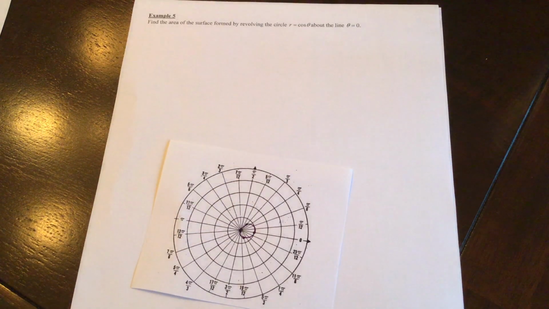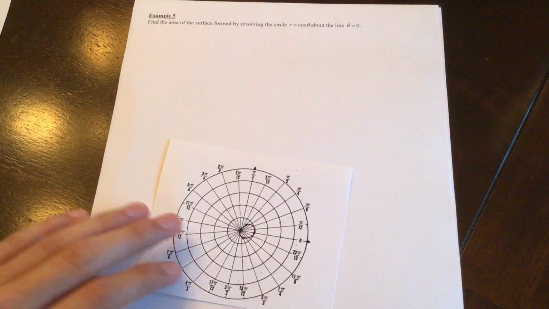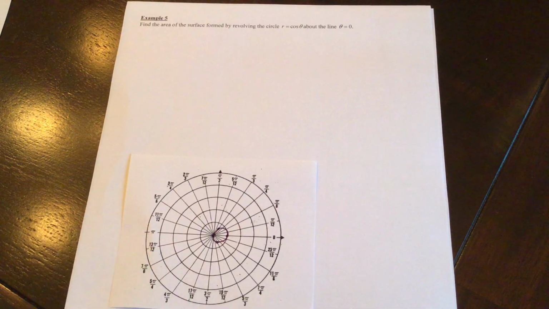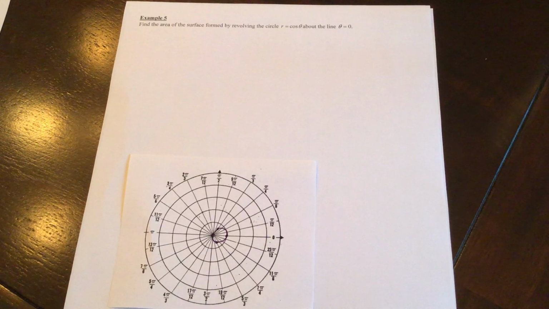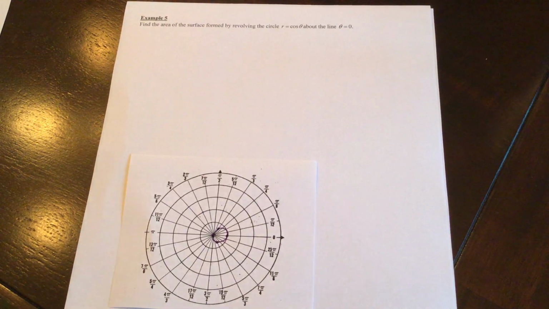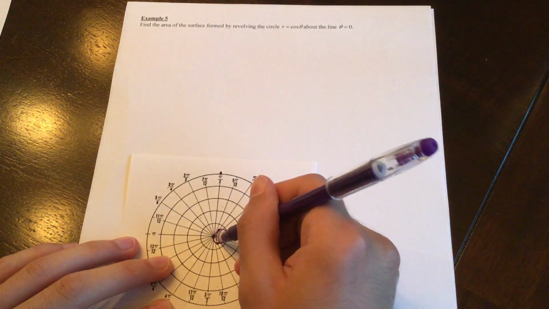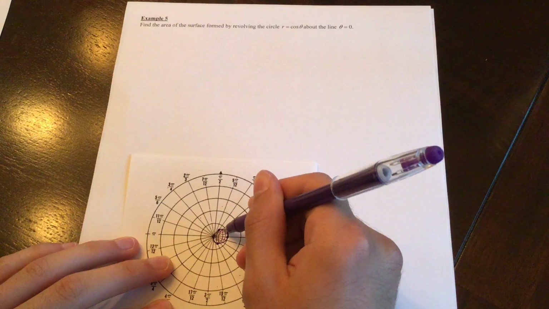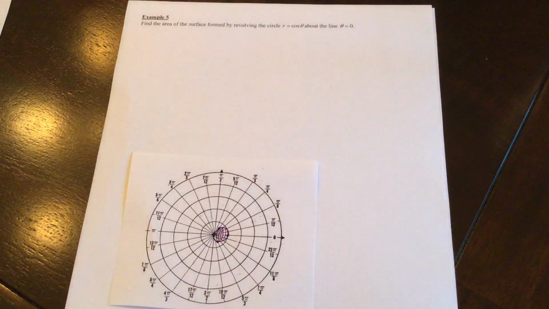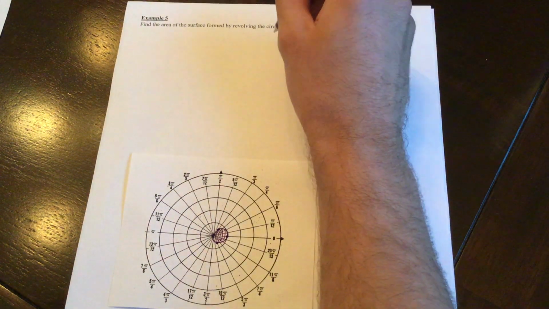There we go. Okay. So now for the surface formed revolving it around the line theta equals 0, we'll have basically a sphere. Okay, so now for setting it up, let's get dr d theta taken care of.